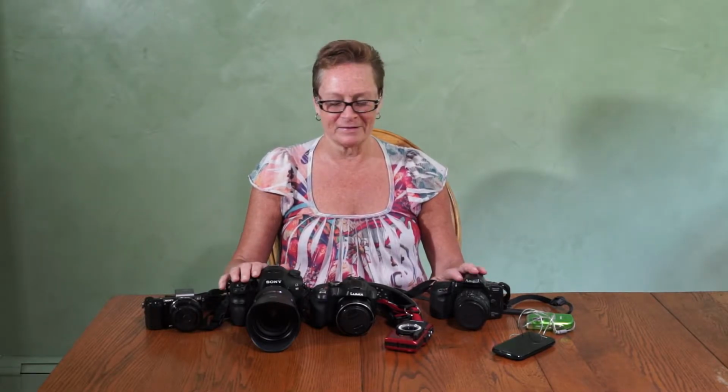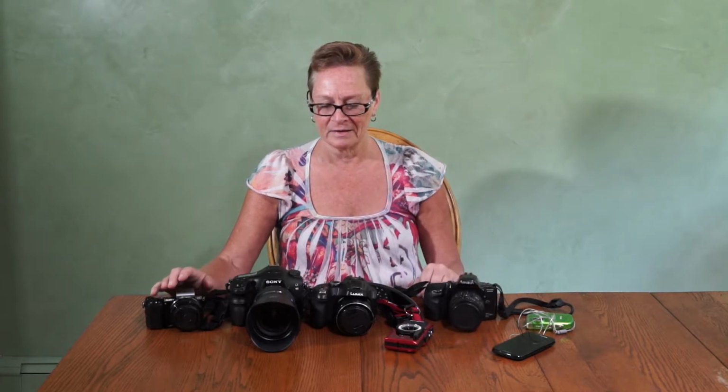Okay, I've organized my gear a little bit and pared it down to just the cameras so we can go over types of digital cameras, although I do have an old film camera here that we'll take a look at. And I'll help you figure out what kind of camera to buy if you don't have one and what's appropriate for this class. First of all, let's just talk about what's appropriate for the class.